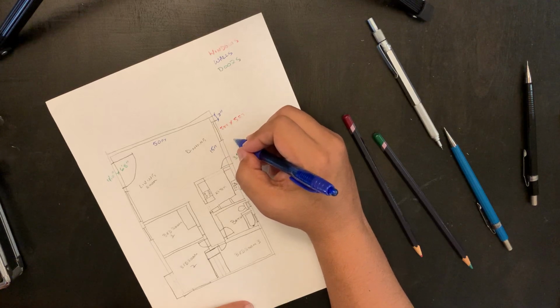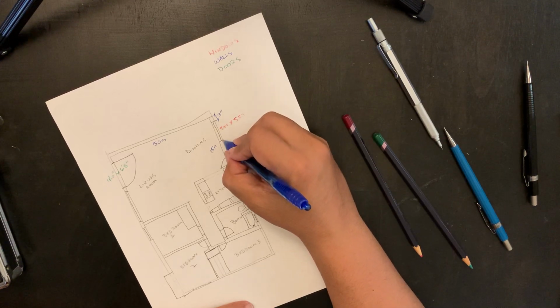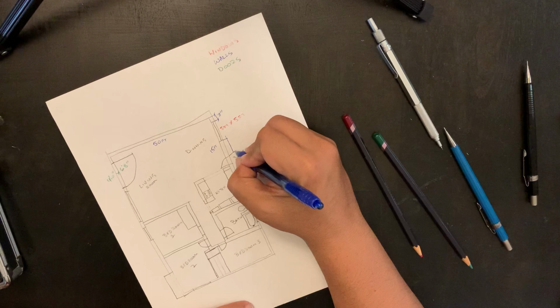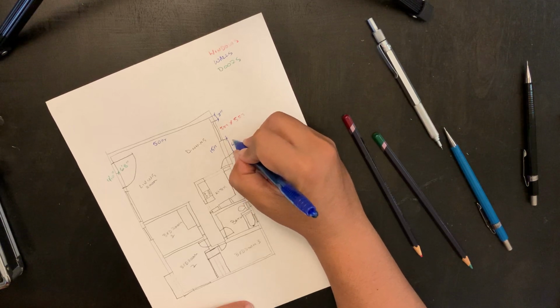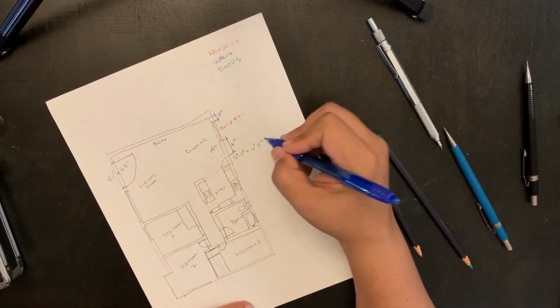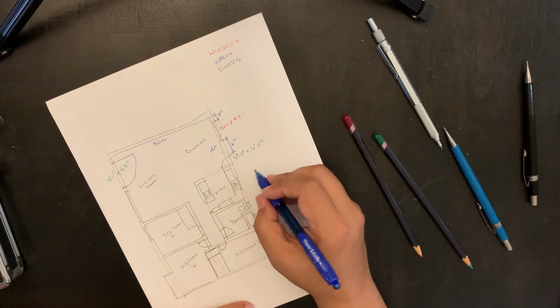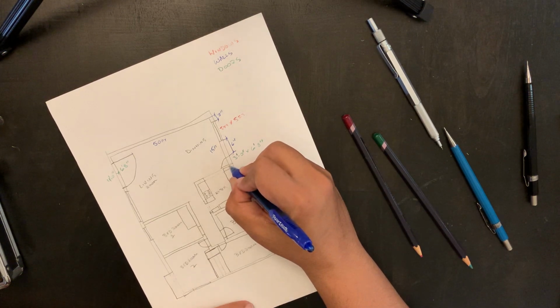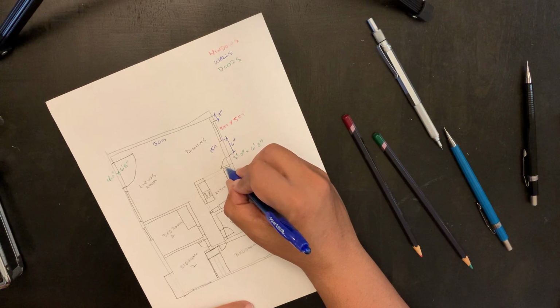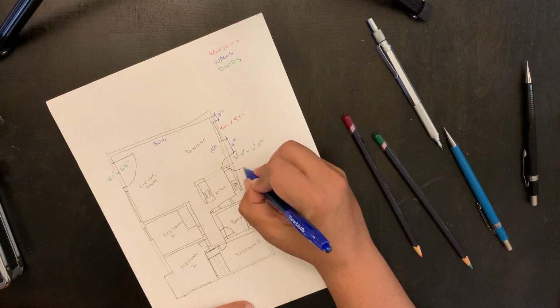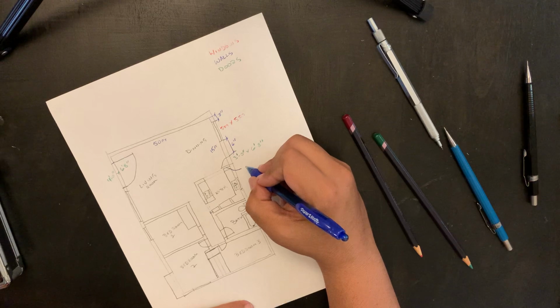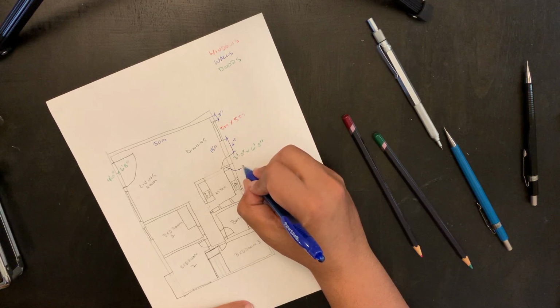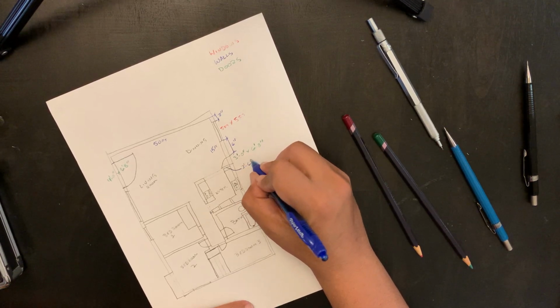And then from here to here, 6 inches. And then keep going. I would take this measurement from here to here, and say, okay, let's just say it's 3 foot 6 inches.